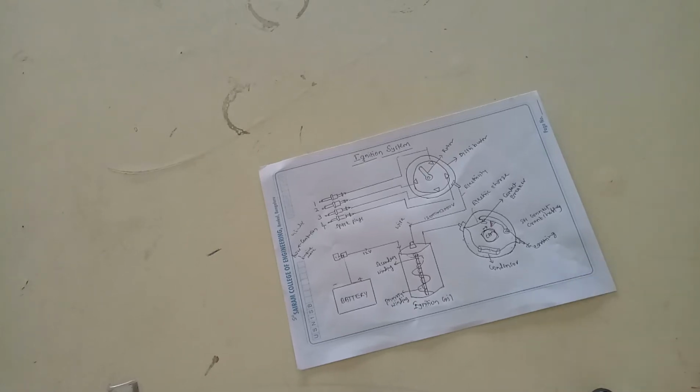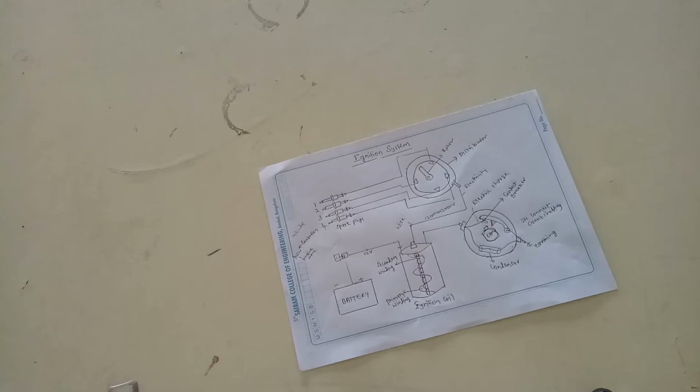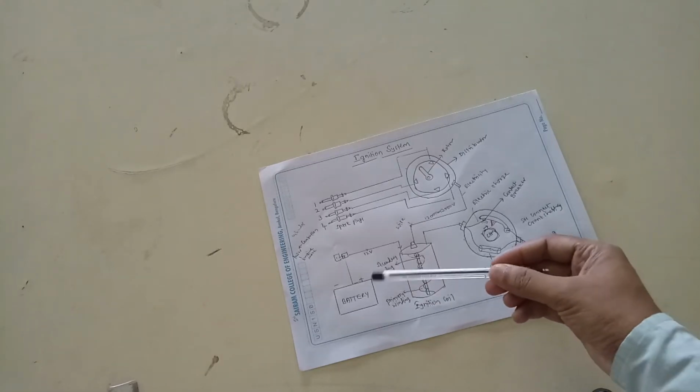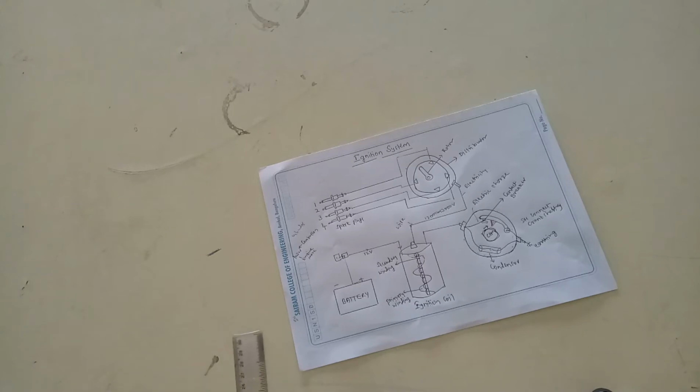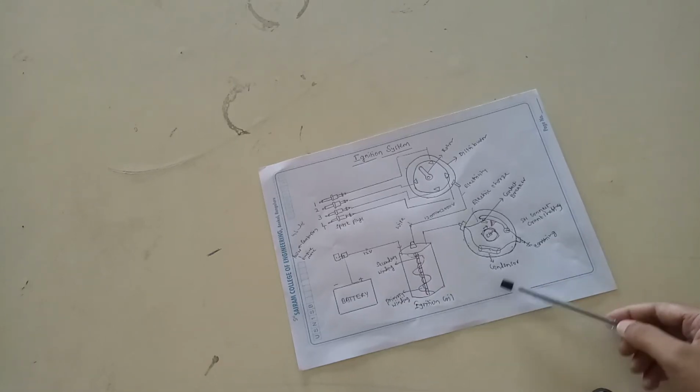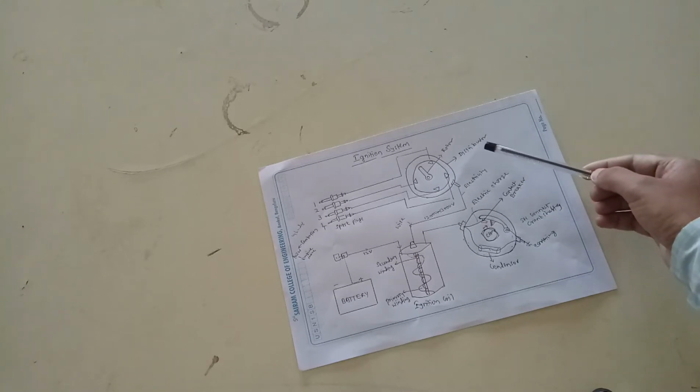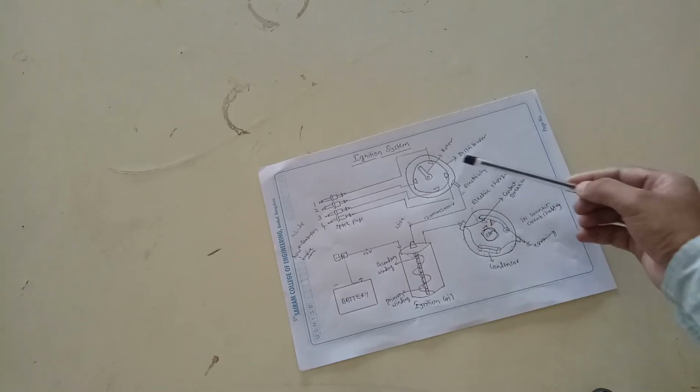The main parts of the ignition system are mentioned here in the diagram. This is the complete circuit diagram for the ignition system. The parts are: first the battery, next the ignition coil, condenser, contact breaker, distributor, rotor, and the spark plug. These are the main parts of an ignition system.